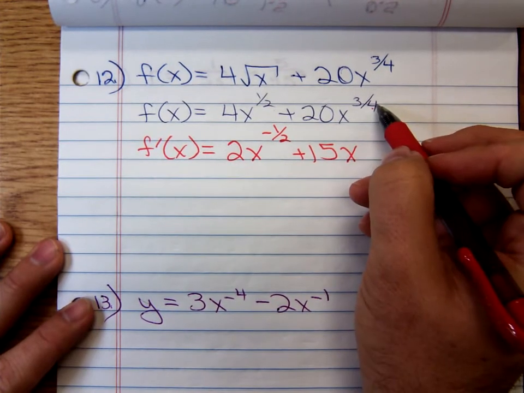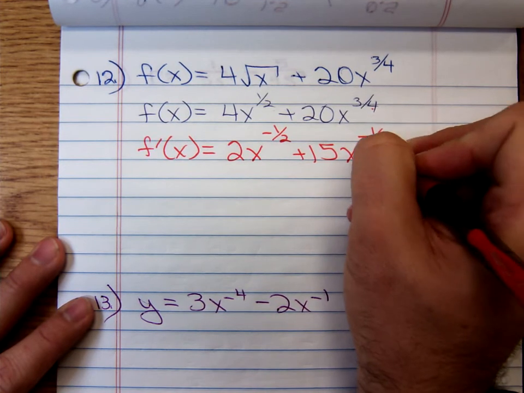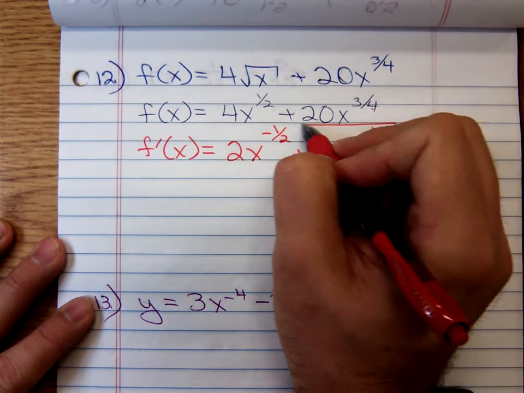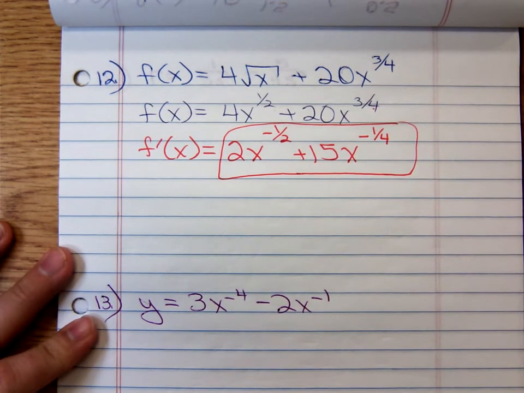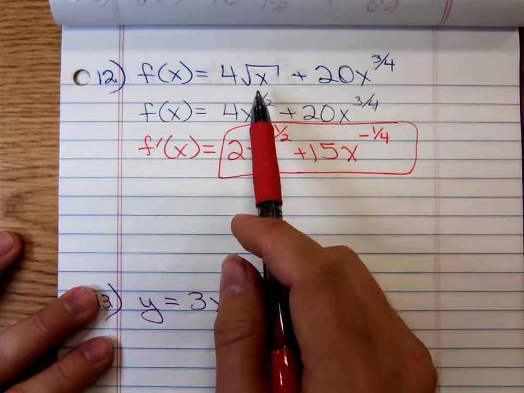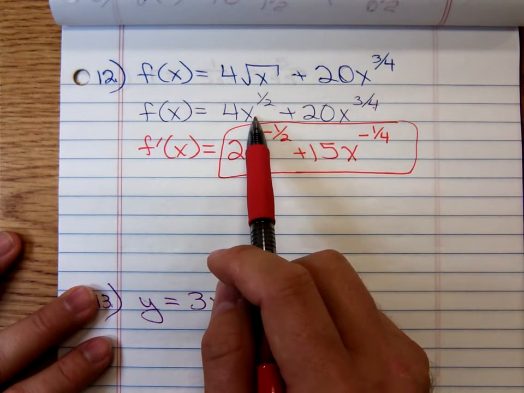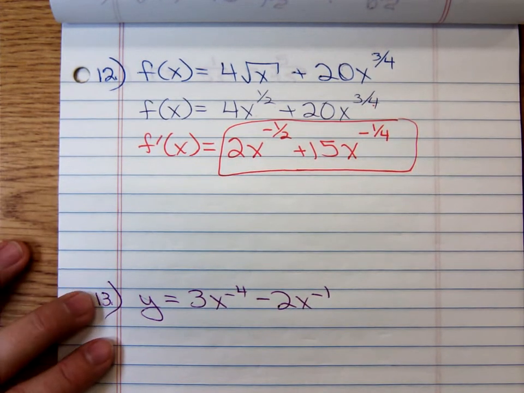Subtract 1, 3/4 minus 4/4, that gives me a negative 1/4 for my final answer. Once you realize you can rewrite that square root of x as an x to the 1 half, you just apply the power rule to each of the individual terms. Falls out pretty nicely.